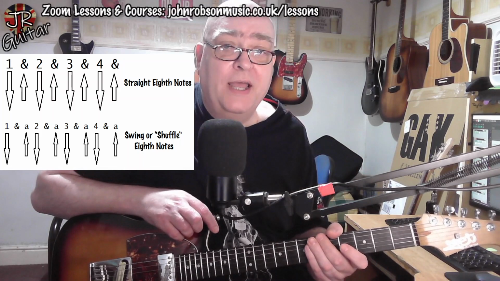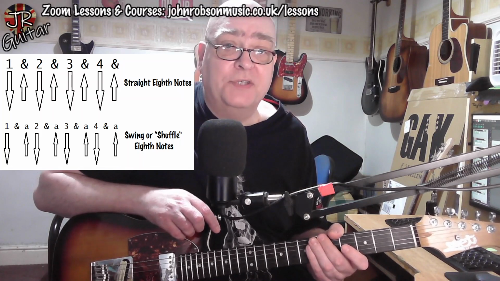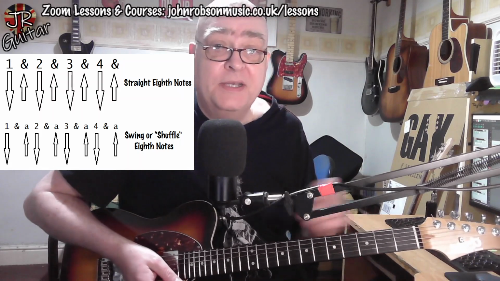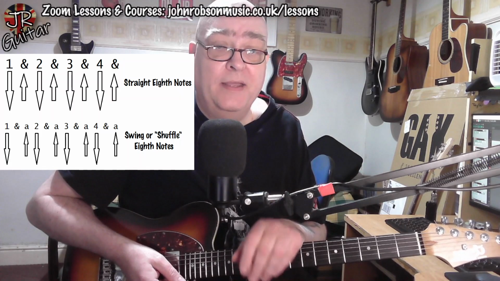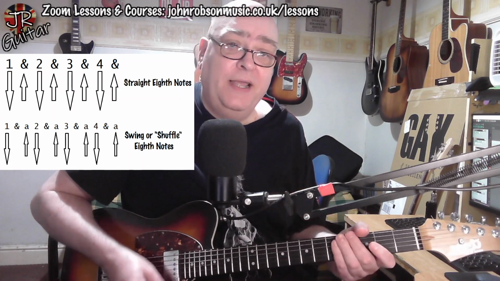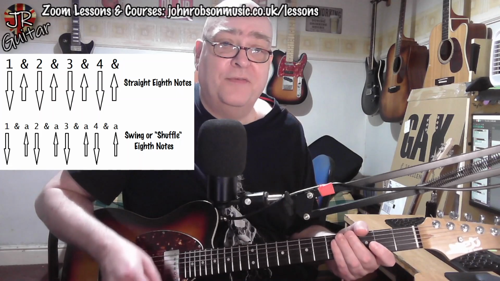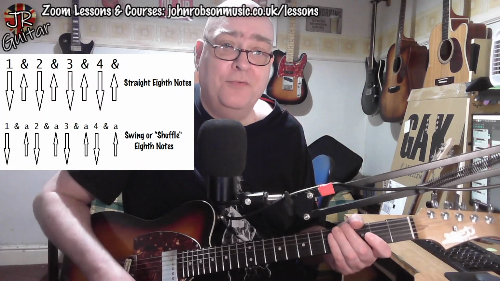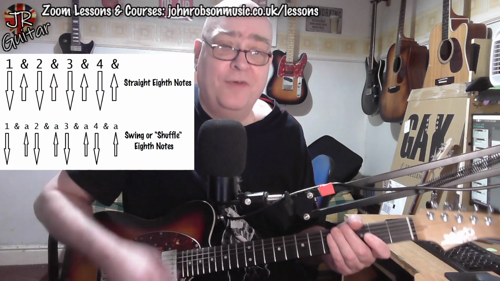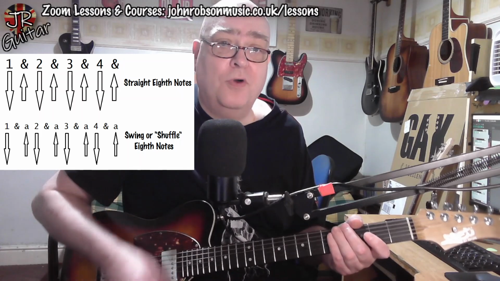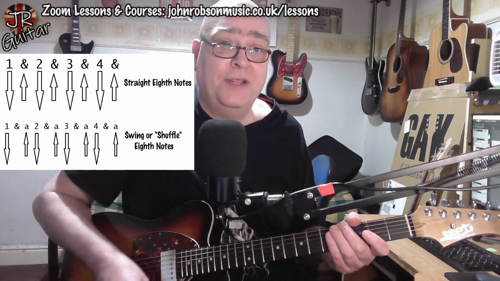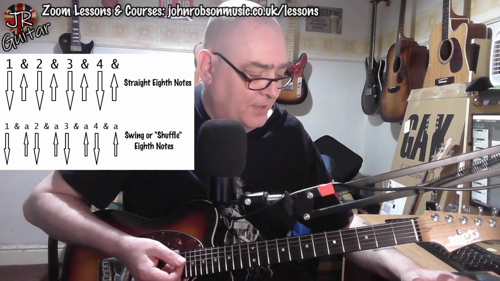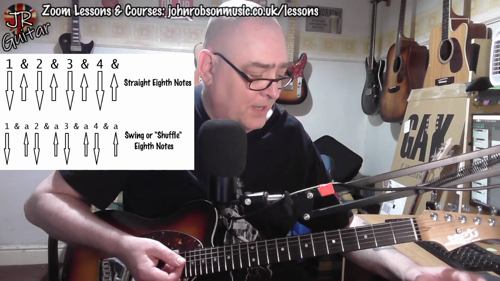And what swing or shuffle eighth notes are is when you basically strum down on the numbered part of the beat as would normally be expected, but you delay the upstroke until the final third of the beat. So 1 and 2 and 3 and 4 and as opposed to 1 and 2 and 3 and 4 and. So I'm just going to slow the metronome down a little bit. Let's go down to 90 beats per minute.